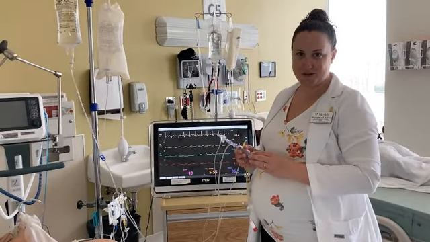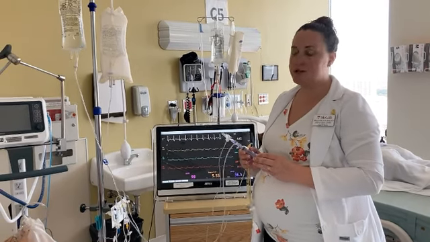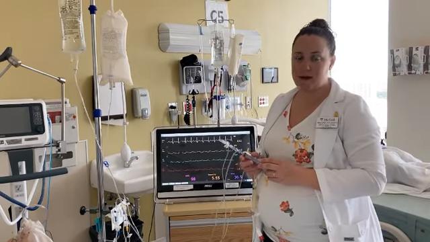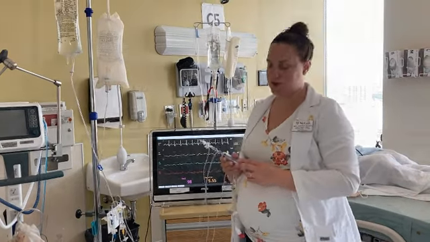So if we really start with cardiac output and talking about how we measure a cardiac output, one of the first things to know is obviously the normal range. The normal range is 4 to 8 liters per minute. That's our normal cardiac output for an adult, essentially.